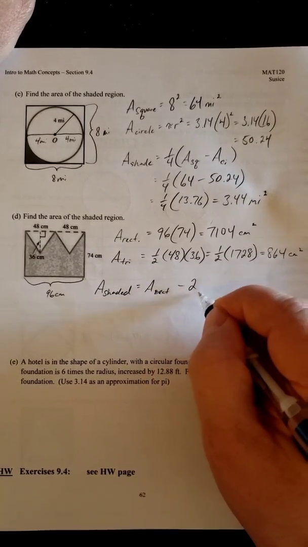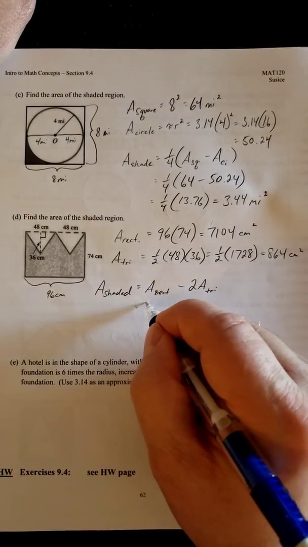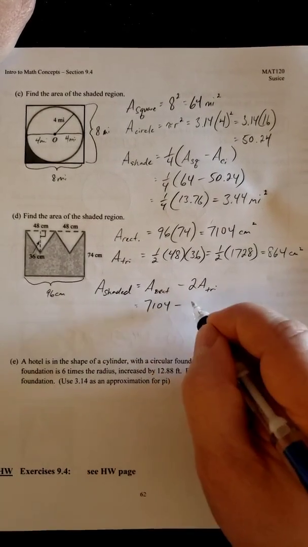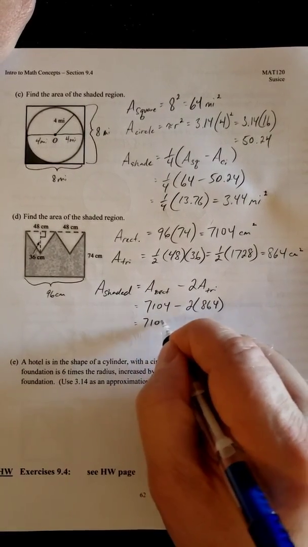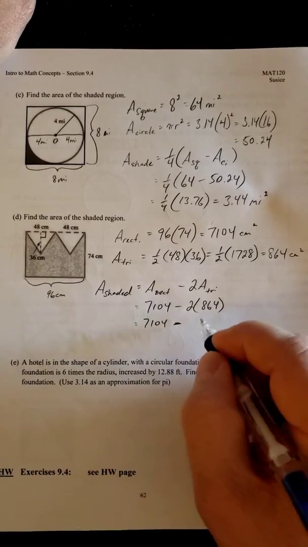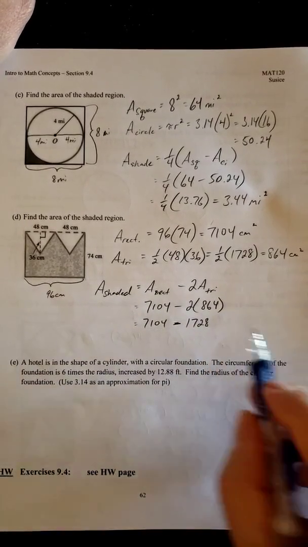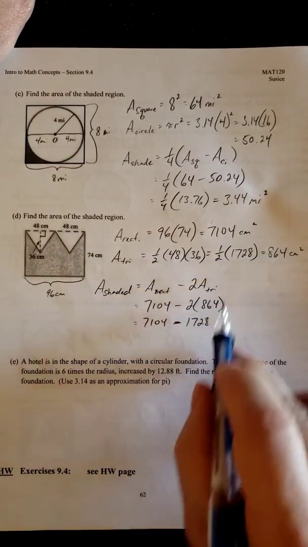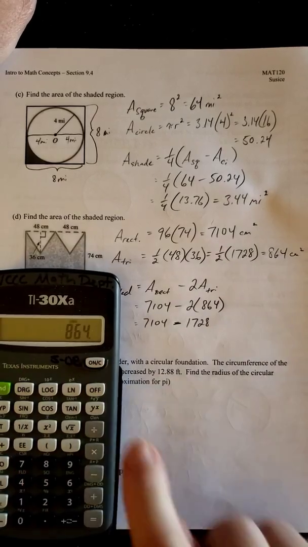So we got 7104 minus twice our 864. So remember we doubled it, we took half of it up here, so if we double it back, we're back to 1728. So now we just got to subtract.